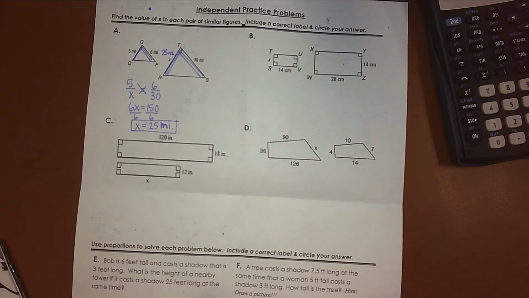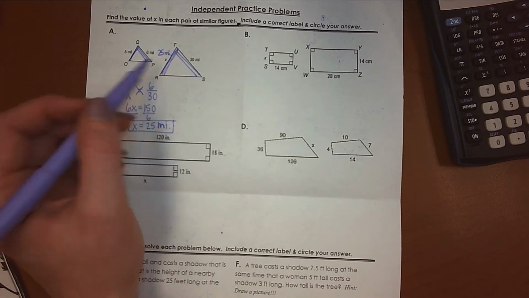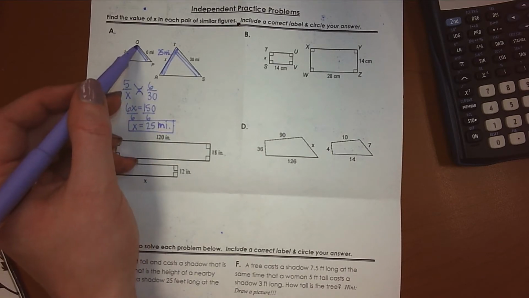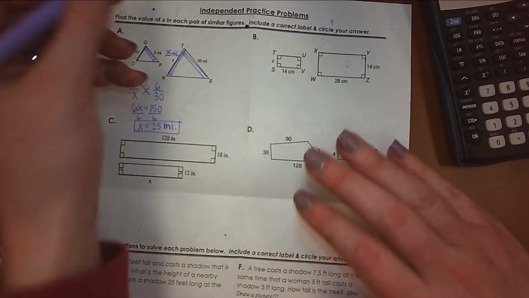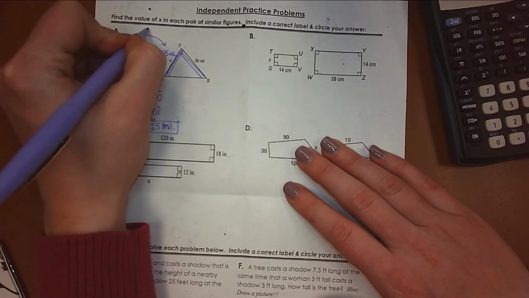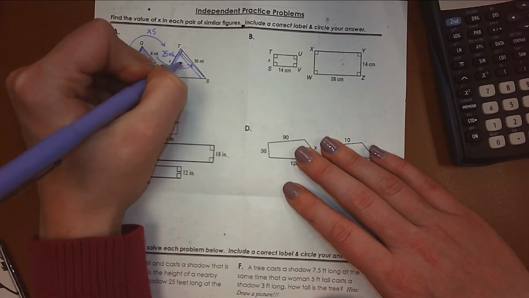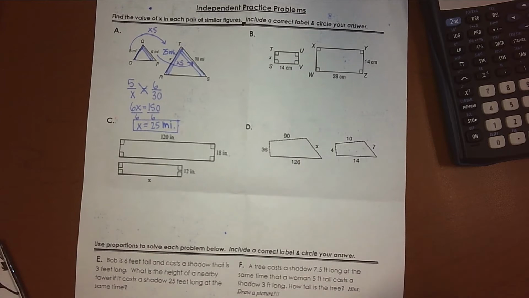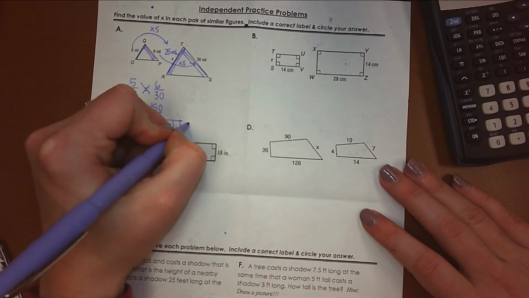If I ask myself, does my answer make sense? This side is supposed to be a little bit shorter than this side. 5 times 5 is 25, 6 times 5 is 30. So I can see that I have the same multiplier here. So my answer makes sense because things are proportional. That's another way that I can see that things are proportional. So x equals 25 miles checks and makes sense.